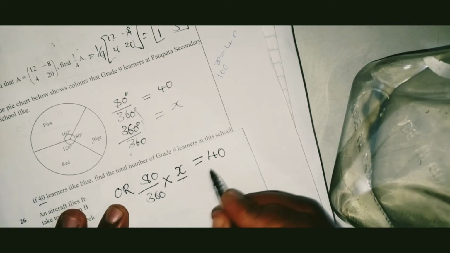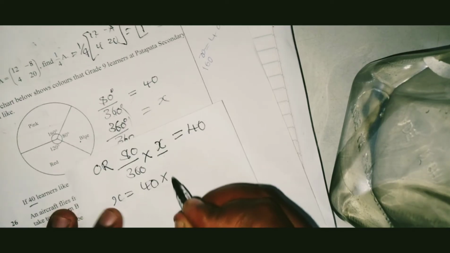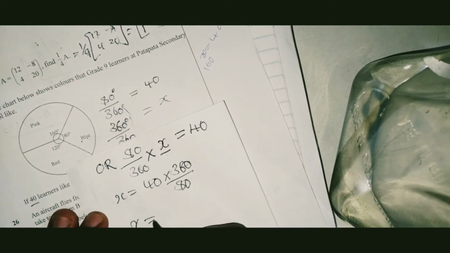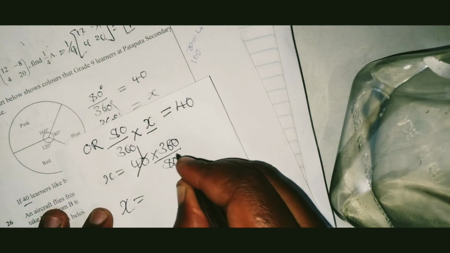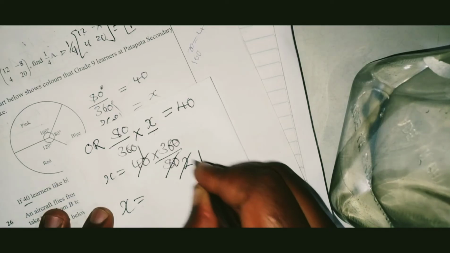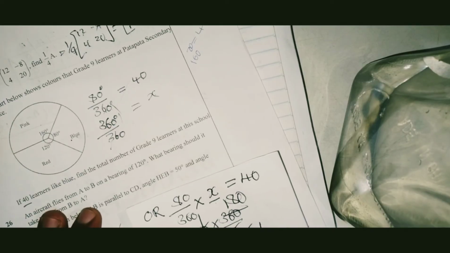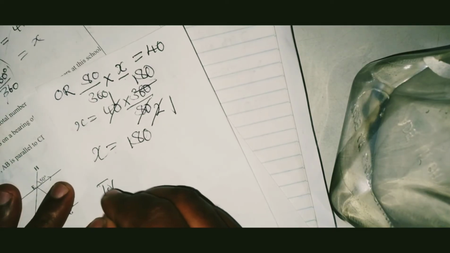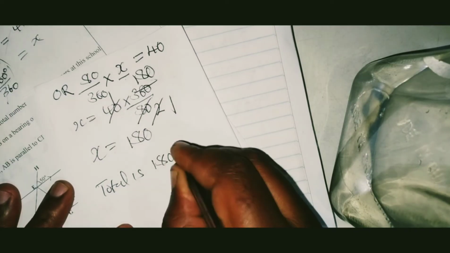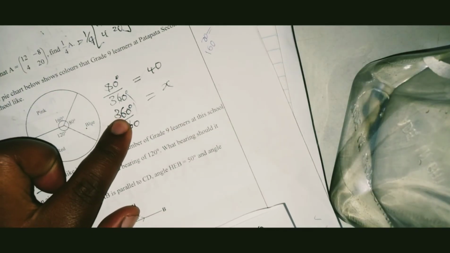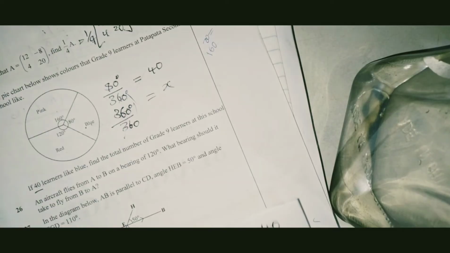So to find this x, you just multiply by the reciprocal. So x is 40 times the reciprocal, which is 360 over 80. So x is equal to 40 here is 1, 40 here is 2, 2 here is 1, 2 here is 80, 180. So you have got 180. So the total is 180 linears. I think this is the easiest way of doing it. Even this one will still work, as long as you apply 360 over 360 here.